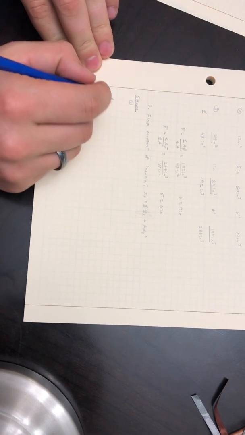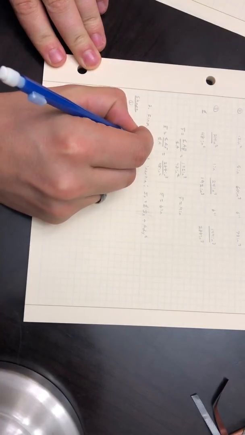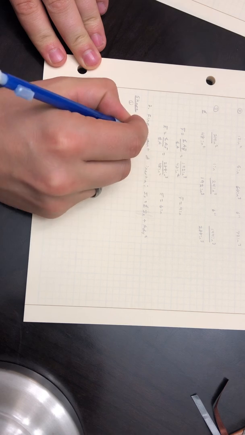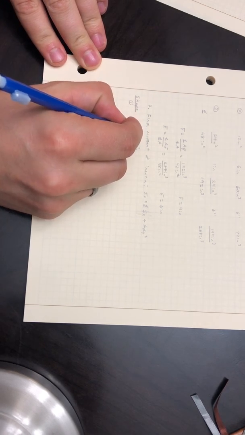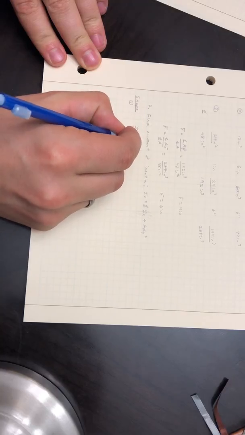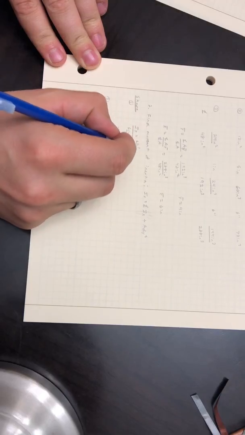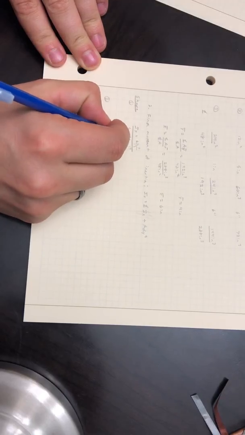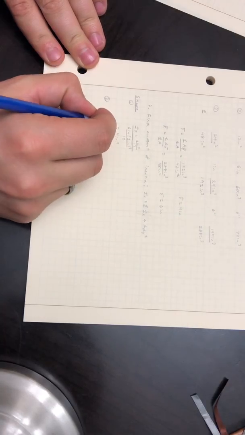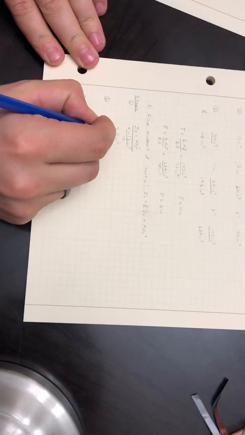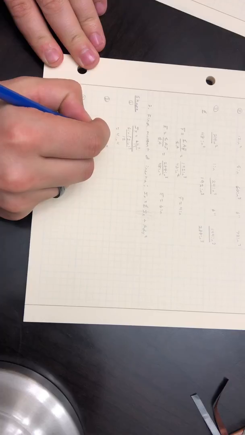So, moment of inertia for each shape, once again, is b h cubed over 12. So for shape number 1, you got 6 inches times the height of 2 inches cubed over 12. Punch that in a calculator, you get 4 inches to the 4th. For shape number 2, you have a base of 2 inches times the height of 6 inches cubed over 12.